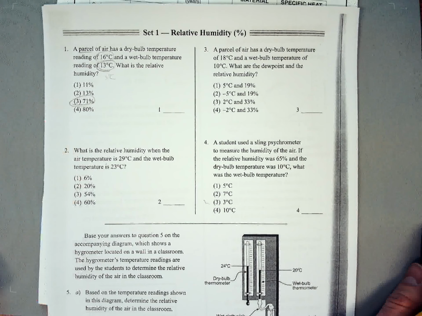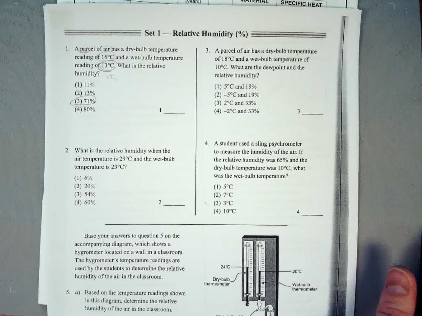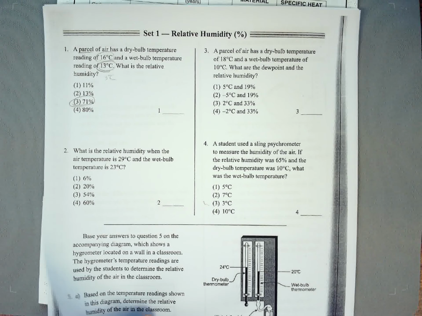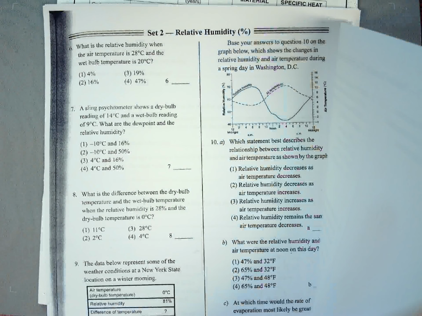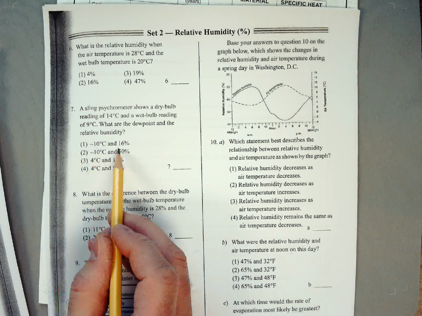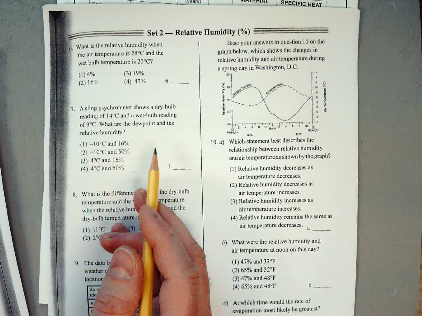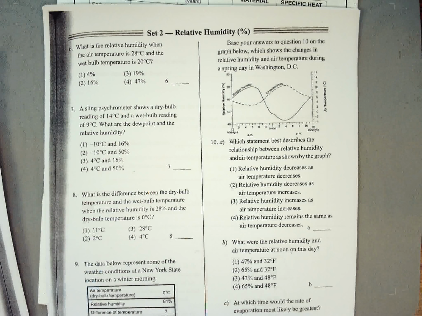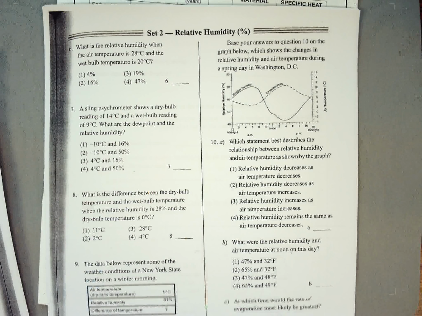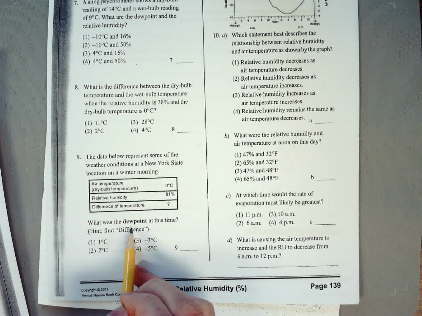Okay. Now, sometimes you'll have to go backwards. They could give you information in a bunch of different ways. Sometimes they'll ask you for the dew point and the relative humidity. You just need to use both charts. Okay? Sometimes you can work backwards and they will give you the relative humidity and ask you what the dew point is.